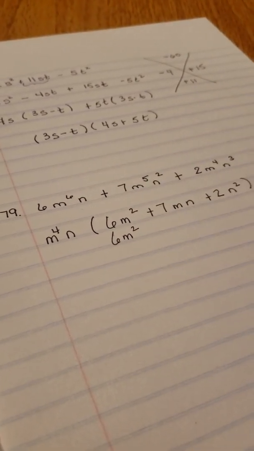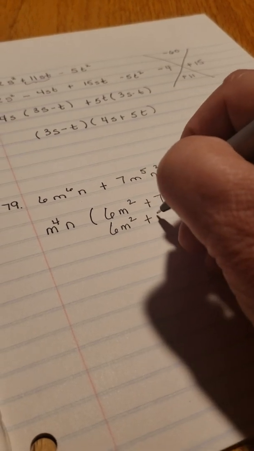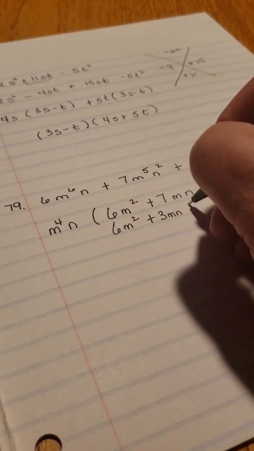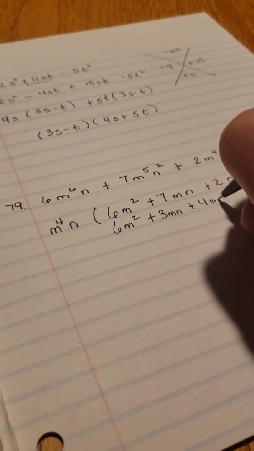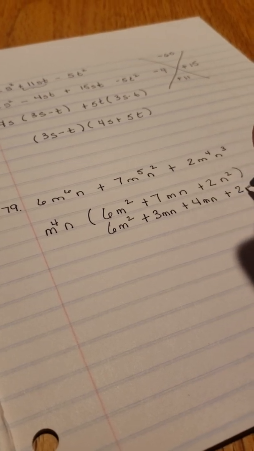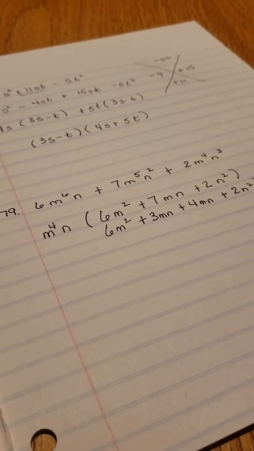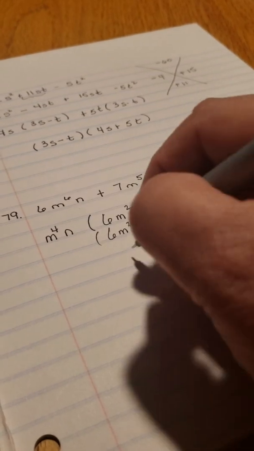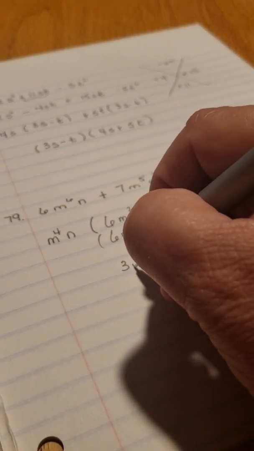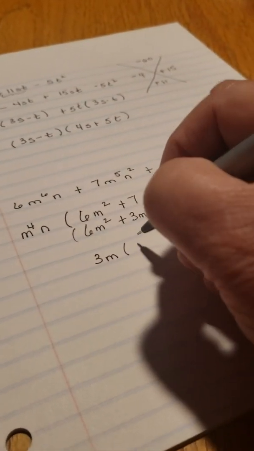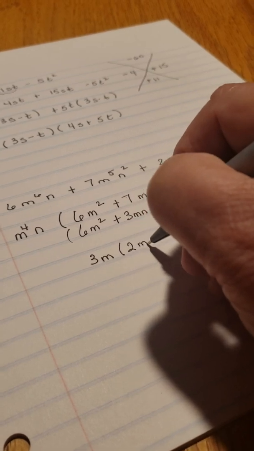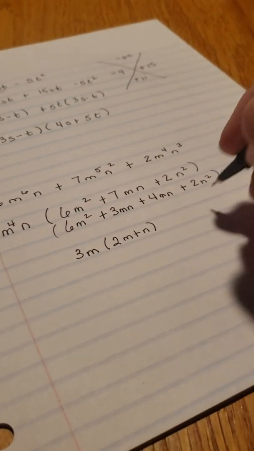I replace 7mn with 3mn plus 4mn. And I copy the 2n squared. From the first two, I can factor out a 3m, and I get 2m plus n.